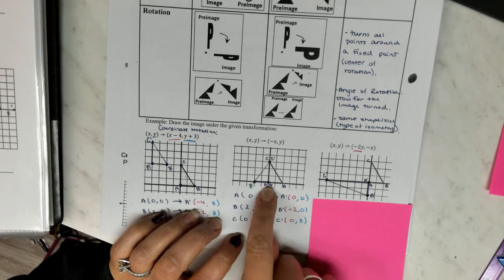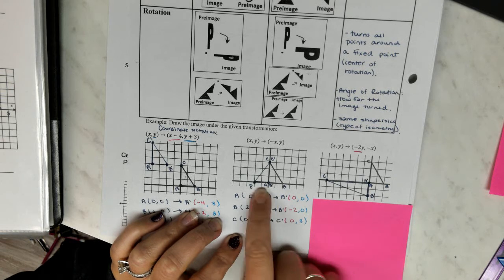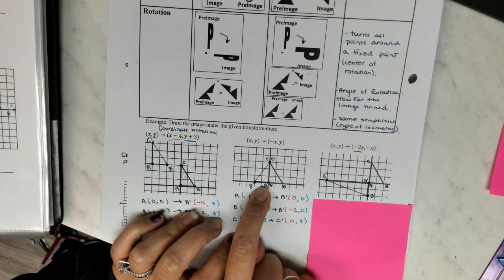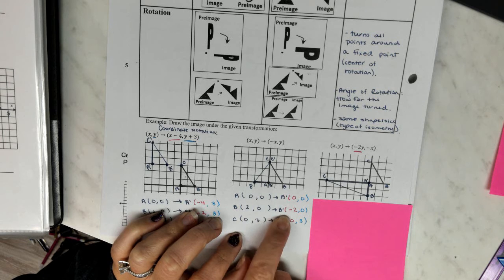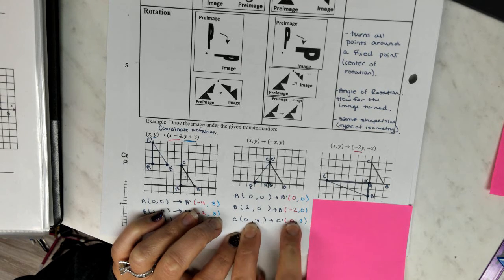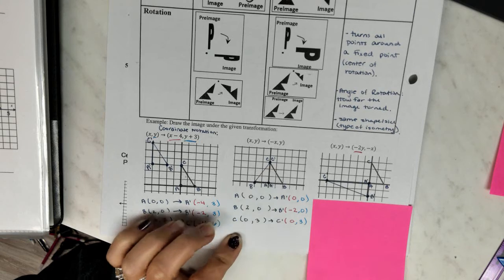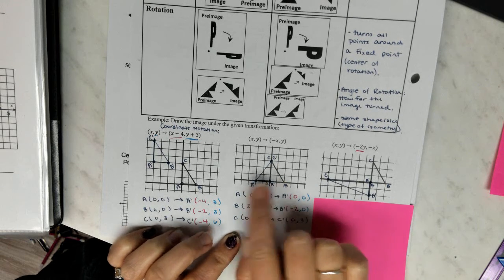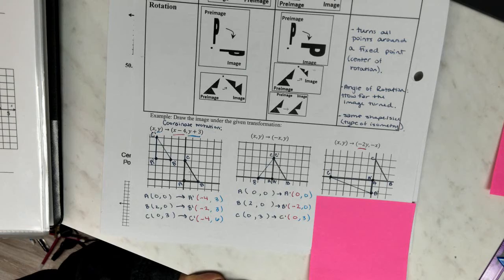When we go to plot these, a prime didn't move, so it's right here at the same point as a. B did move, so b prime is now over here. And c actually didn't move either, so c and c prime are the same point as well. So you can see that that triangle is just a reflection.